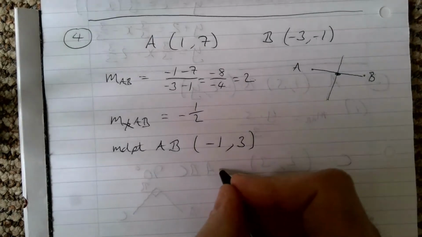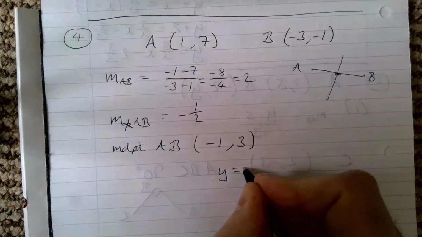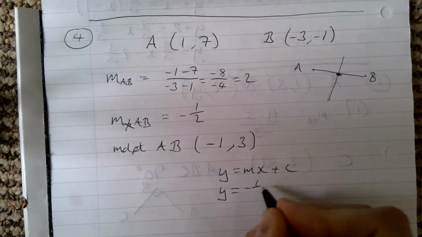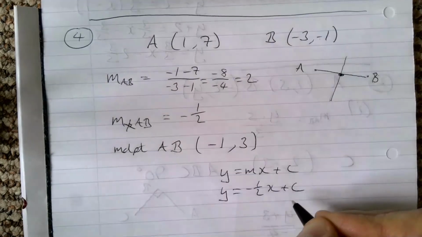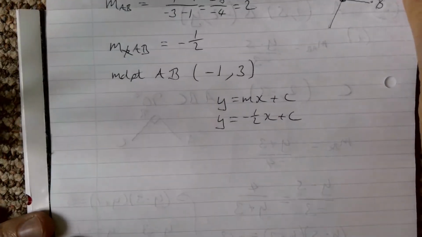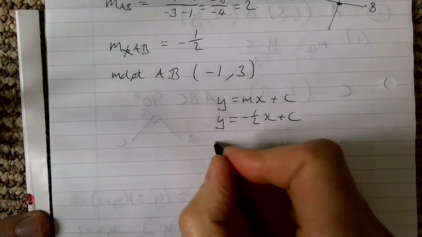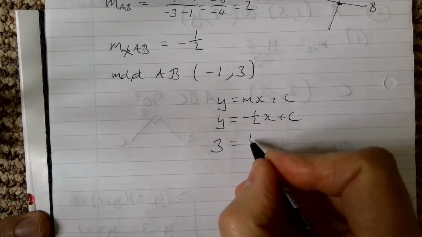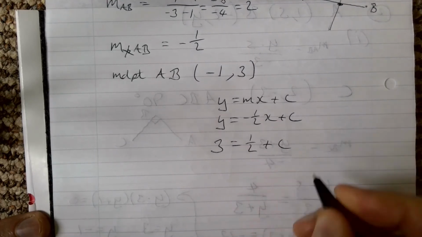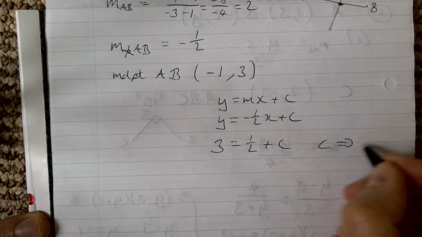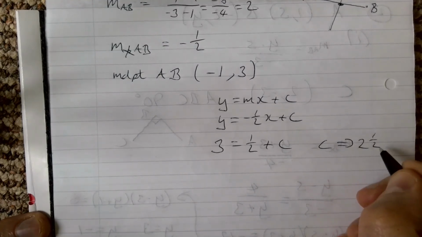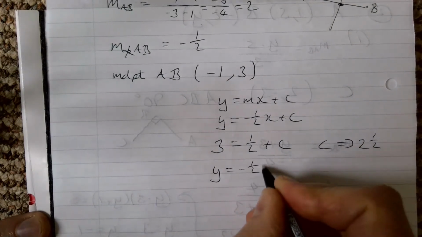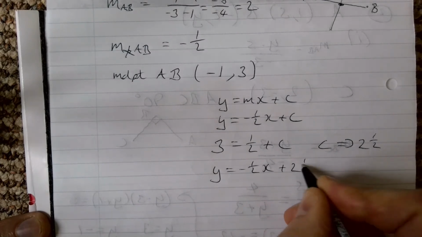We'll go for y equals mx plus c this time because we've used other ones. Y equals mx plus c, that means y equals minus a half x plus c. Hopefully you're okay for space here, I'll move up very slightly. Subbing in our point, we have 3 equals minus a half times minus 1, so that's going to give us a half plus c. That gives me a value of c to be 2 and a half. So my equation of the line is y equals minus a half x plus 2 and a half.